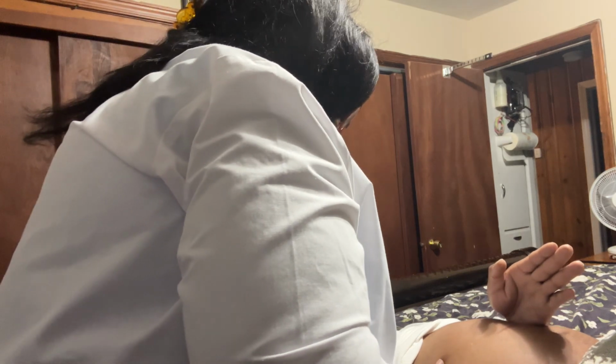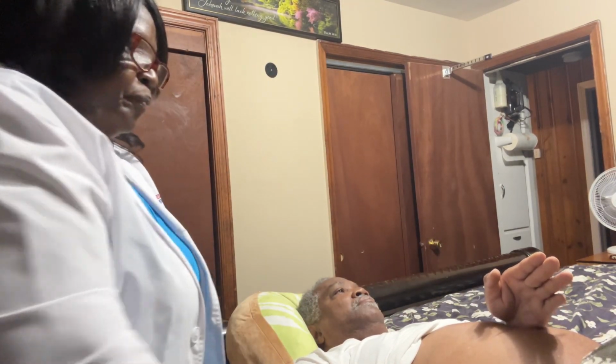And so that would be positive for ascites. And I would do the same for the right side. I would put my hand and then I would tap it. And if the wave was to hit my hand, that would be a positive sign.